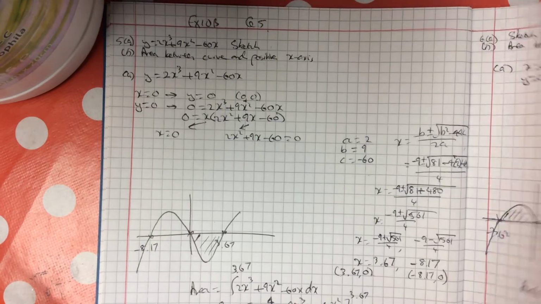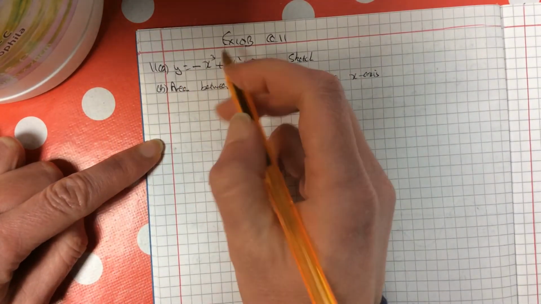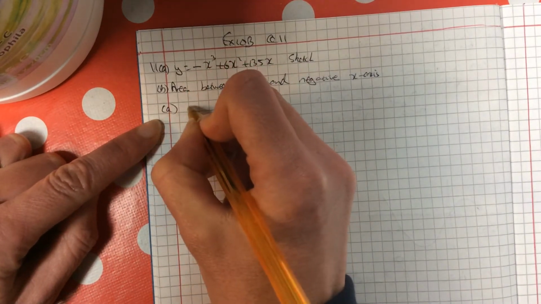Okay, one more I want you to do. Question 11. The reason why I do this one is because it's a negative cubic. Don't be put off by that. I'll show you how to deal with that in a second.